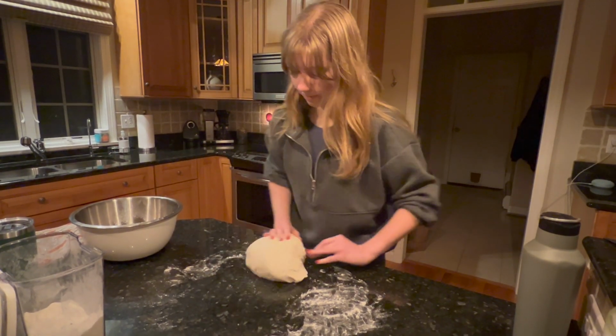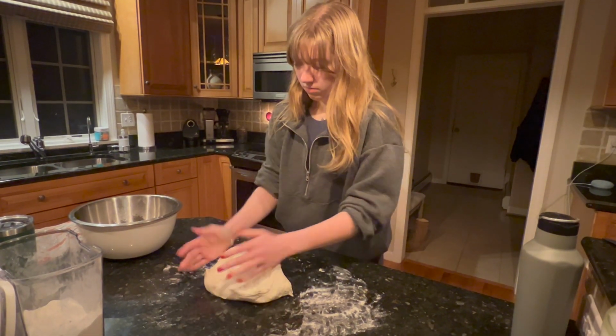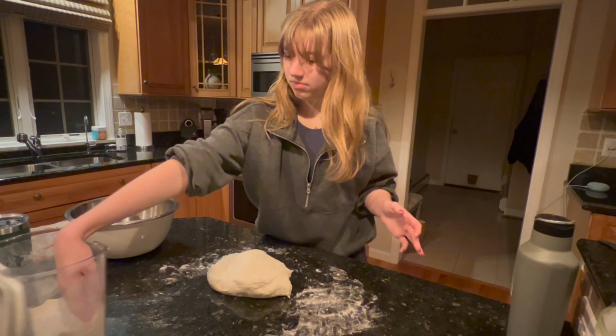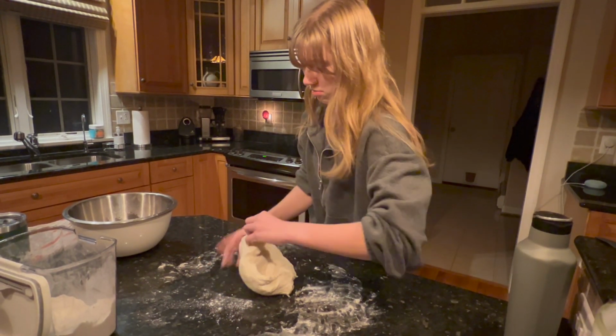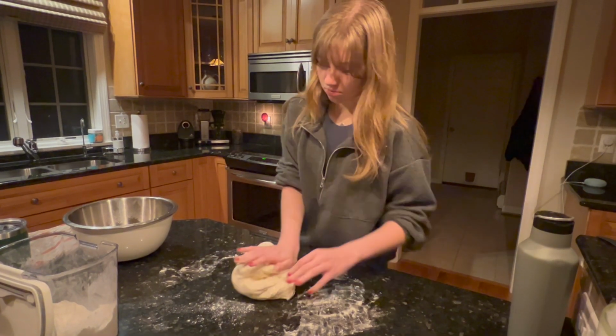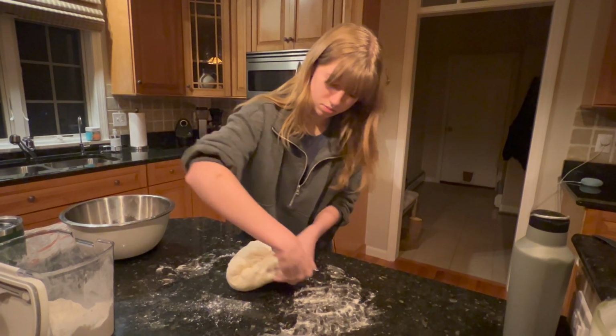Another important process is bulk fermentation, which is the long proof after the yeast is added to the dough. Bulk fermentation is when yeast consumes sugar to create CO2 bubbles that inflate the dough. Proofing is incredibly important for the structure of the dough.